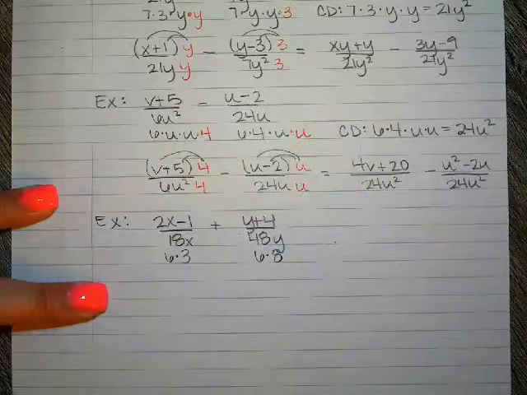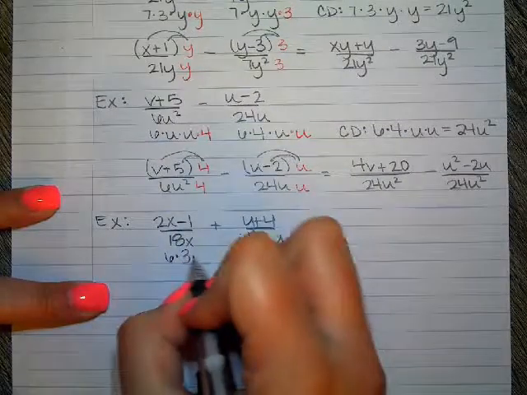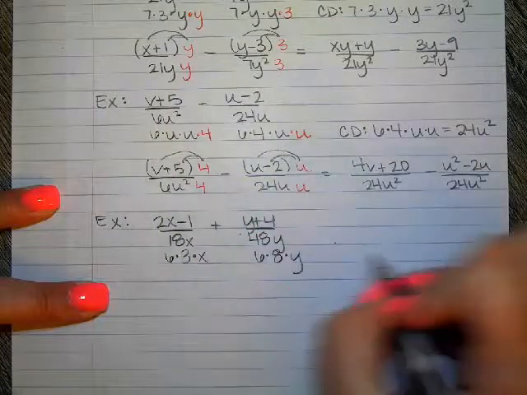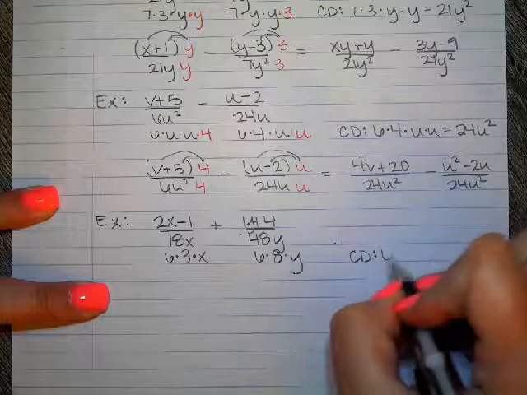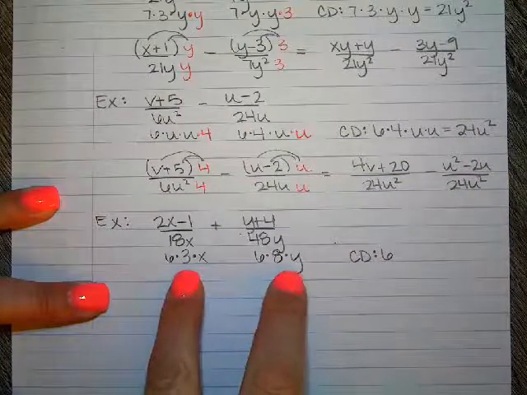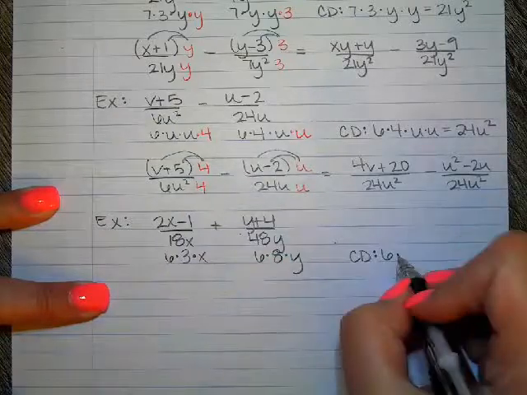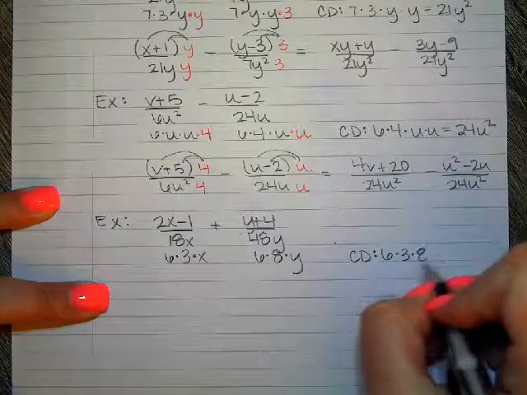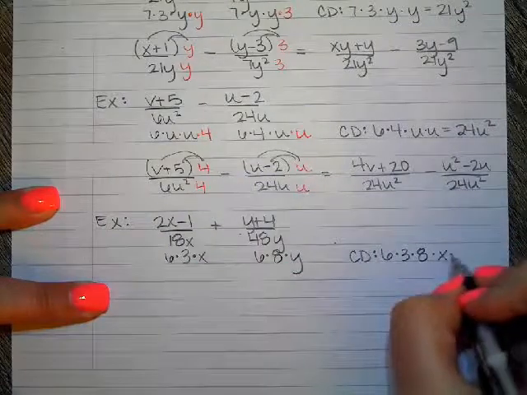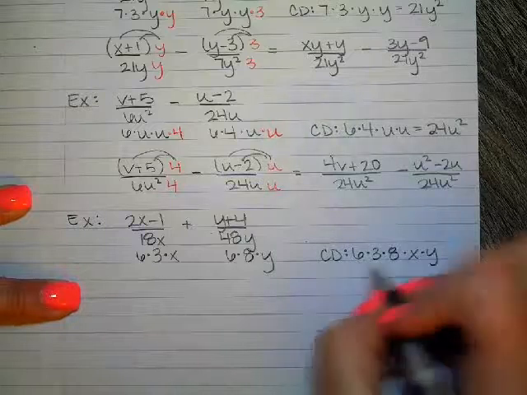Okay, and then 18 has the x. 48 has the y. So our common denominator needs the 6 because they both have a 6. And then it's going to need a 3 and an 8. One of them's got a 3, the other one's got an 8. And then we're going to need an x and a y. One of them's got an x, the other one's got a y. When I multiply those on a calculator, I get 144xy.